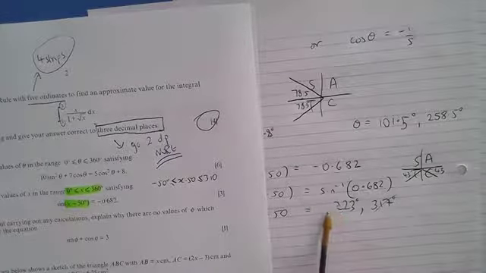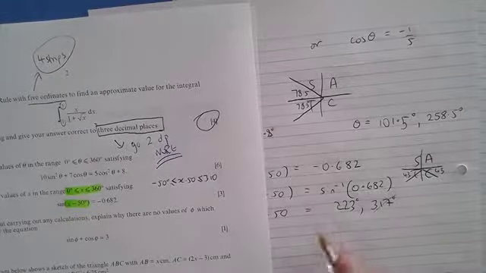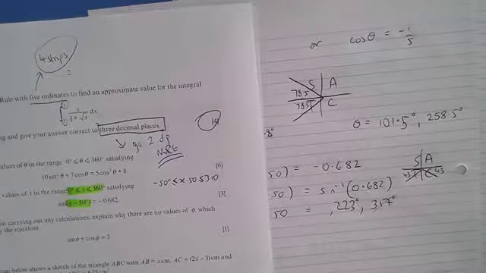Now that means there's probably one inside my range. So how am I going to find this answer here? Minus 360 from 317. Why? Sine repeats every 360. Good. Sine repeats every 360.